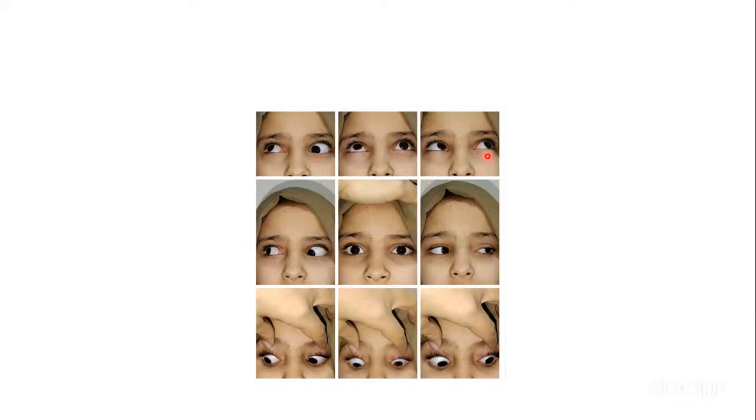Okay. So regarding Brown syndrome, how do you classify it? Congenital and acquired. Great. What are the causes of acquired Brown syndrome?